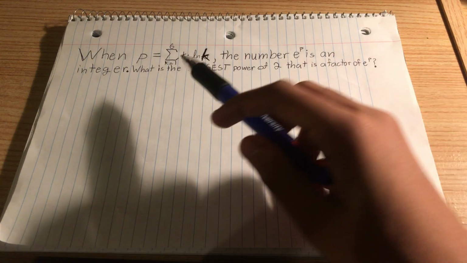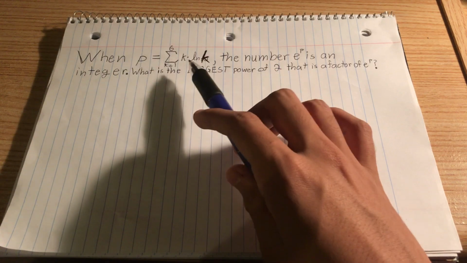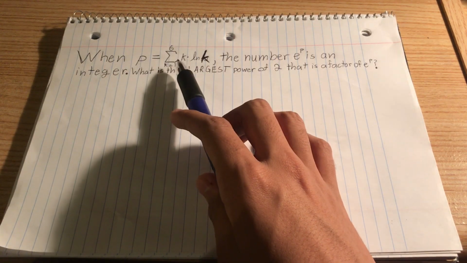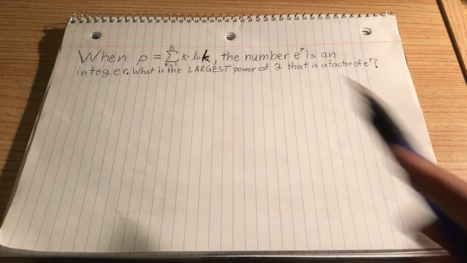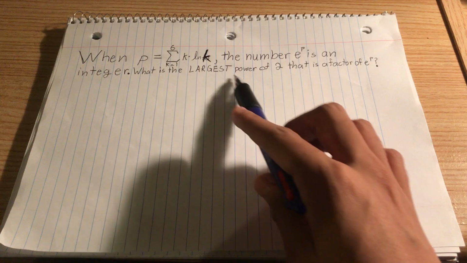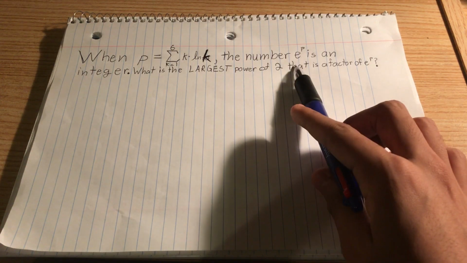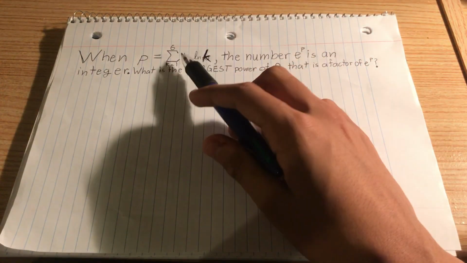So here we see that P is this sum, which we don't necessarily understand all that much about. Then we have to take e to the power of this sum, and it's saying that it's an integer. Then we have to take the largest power of 2 that's a factor of it. Okay, so one step at a time. First, let's just look at this sum.